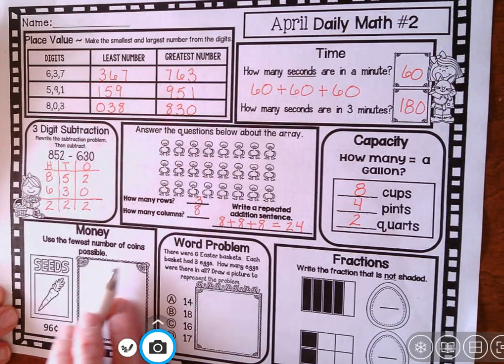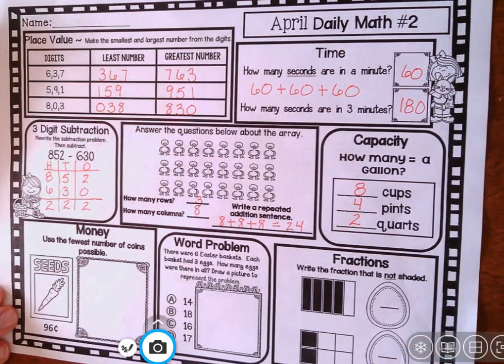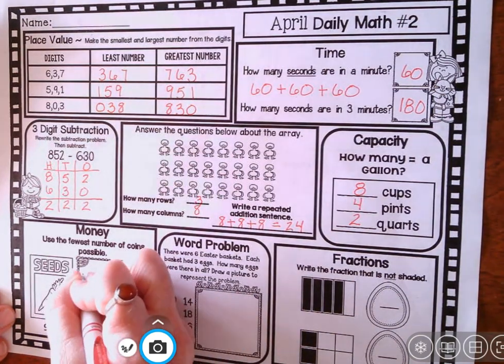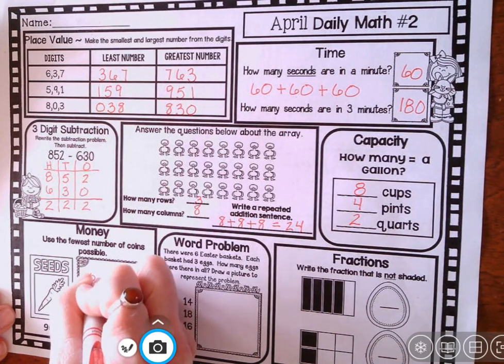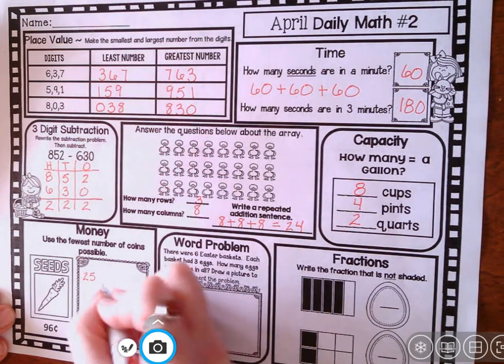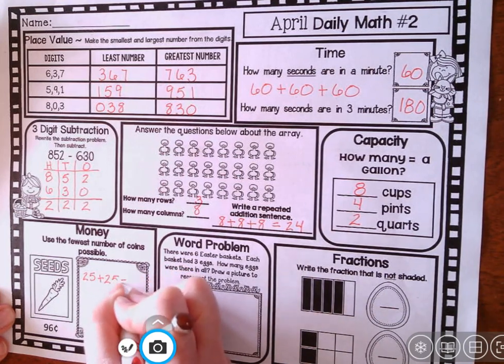Okay, use the fewest number of coins possible. They want us to make 96 cents with the smallest amount of coins possible. So I first want to look, and I know quarters are the largest coin. How many quarters could I use? Let's do this. 25, because that's how much a quarter is worth, plus 25 equals 50.